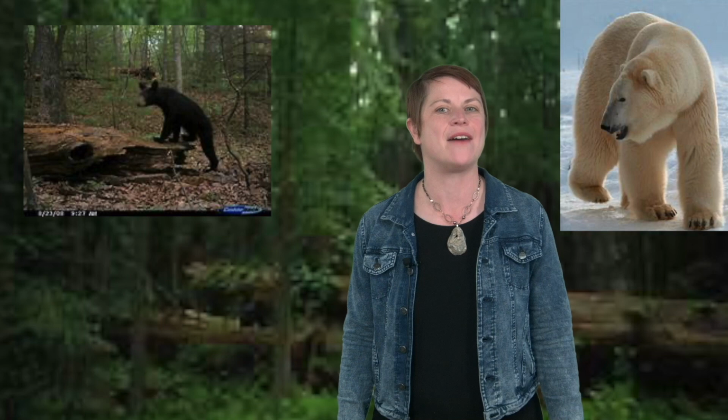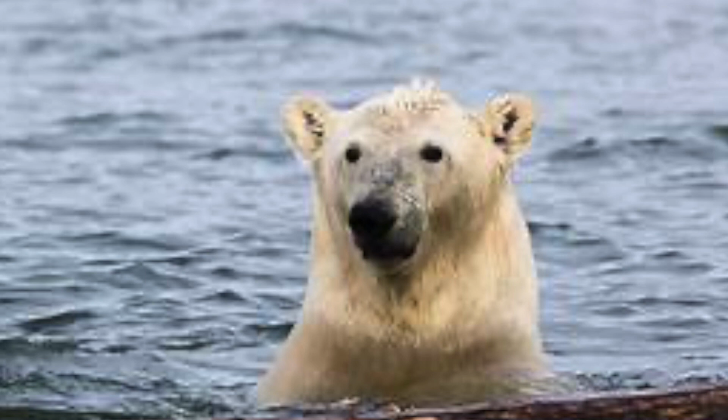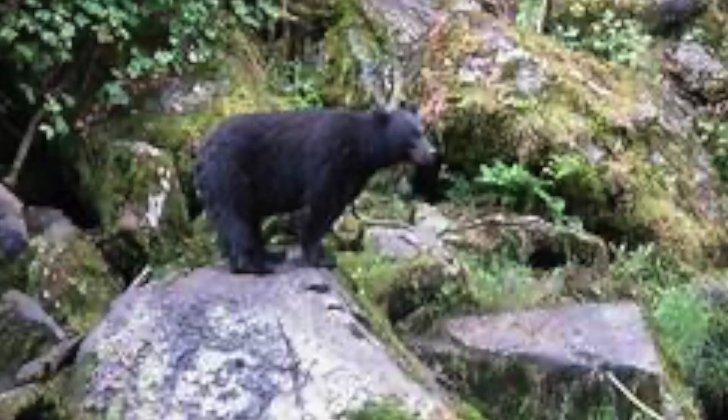Which bear lives here? Which bear would have an easier time blending into the forest? Which bear would have an easier time staying protected in the forest because its colors match the habitat? The polar bear needs to be near the ocean to eat seals and fish. I do not think the polar bear would be able to survive in the forest. The black bear must match a forest habitat. Is that what you thought? You were right. The black bear gets all its food and shelter from the forest.